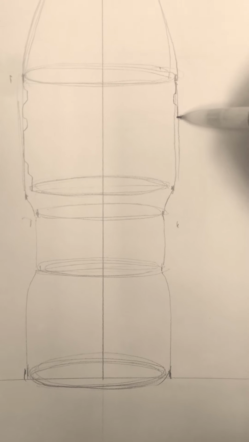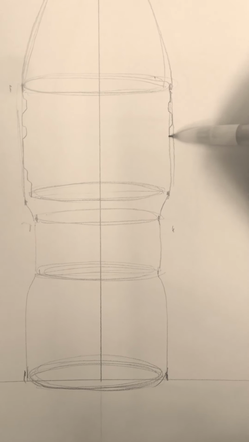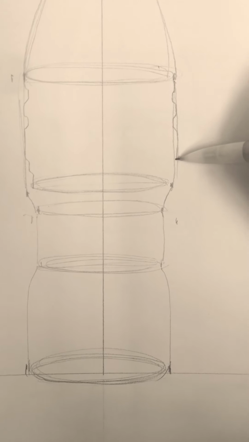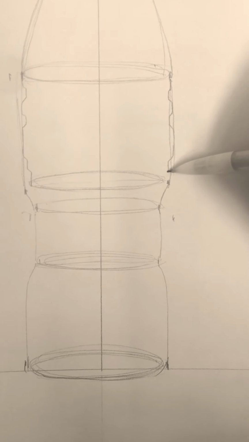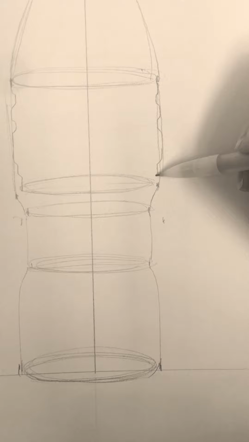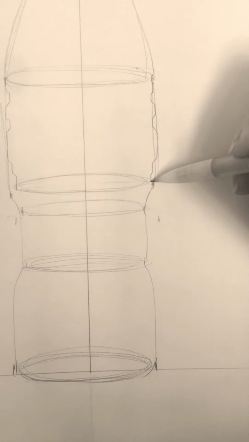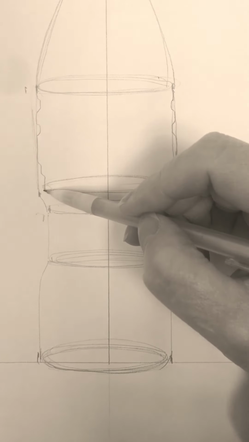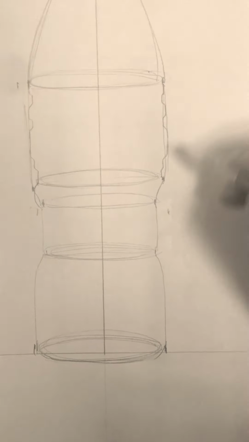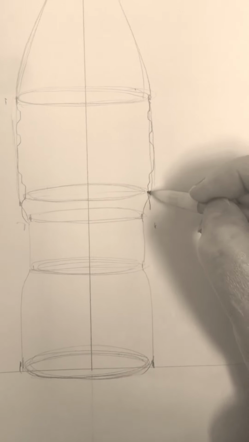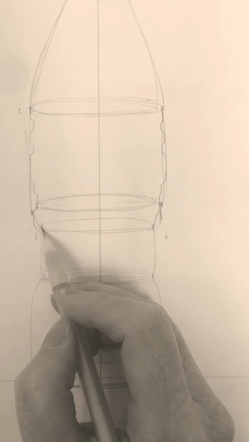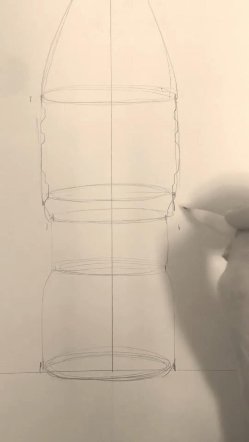Try to make the same, because this is a symmetrical object, it's man-made. That means symmetry has to do with having one side the same as the other side. Asymmetry has to do with one side is different than the other side. Ooh, that should really go like here.